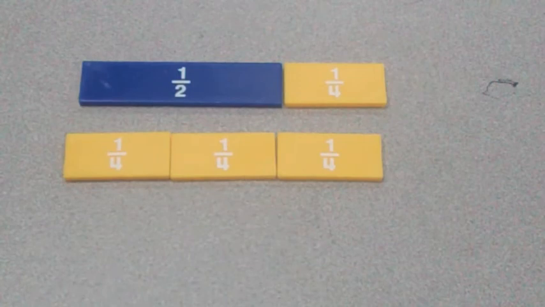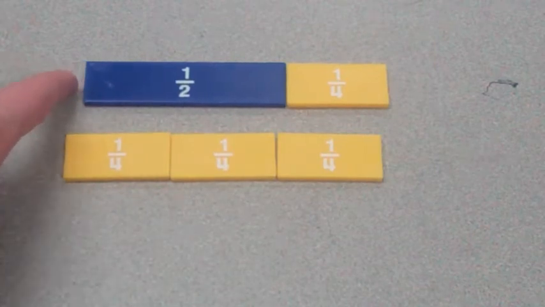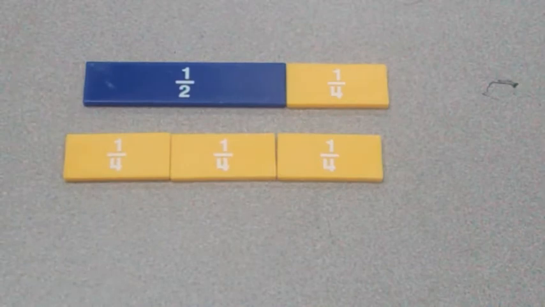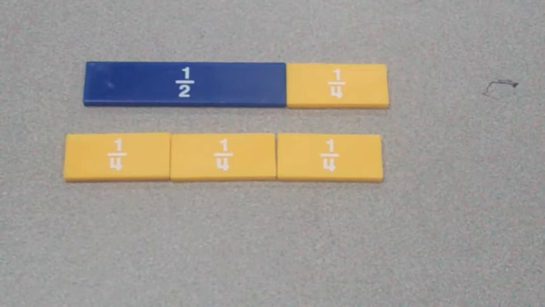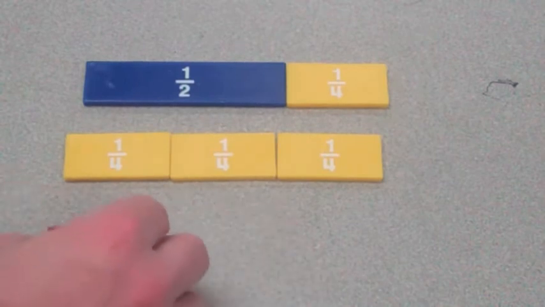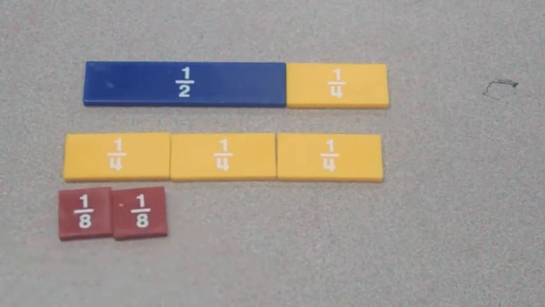But what if you didn't choose 4 as a common denominator? Are there other numbers you could possibly choose? Well, you might notice that a multiple of 2 is 8, and a multiple of 4 is also 8. So that means I could use a denominator of 8 for both of these fractions. Let's see how many eighths will fit into this. 1/8, 2/8.